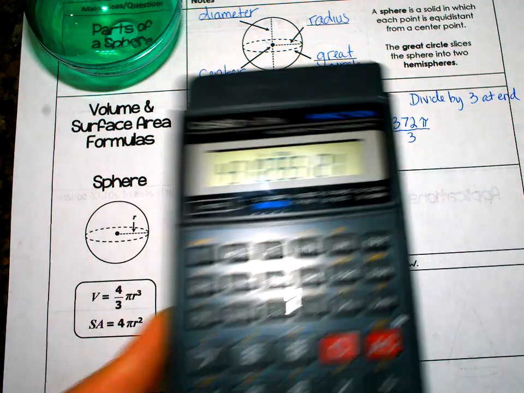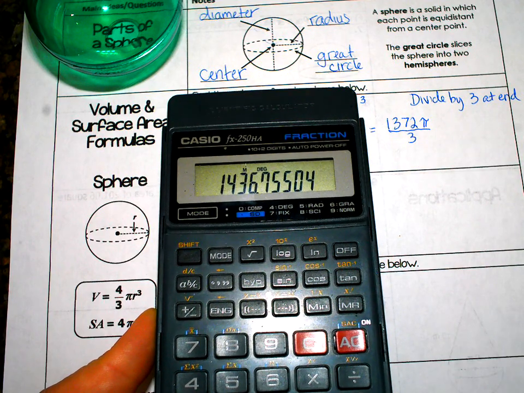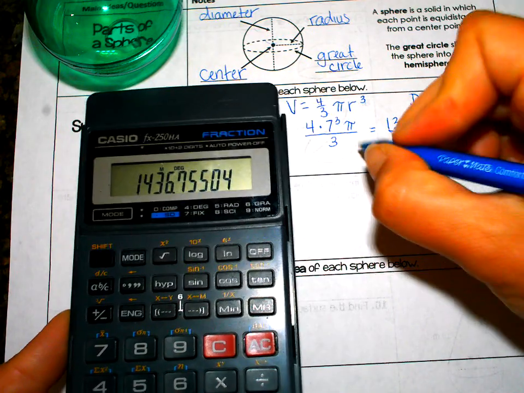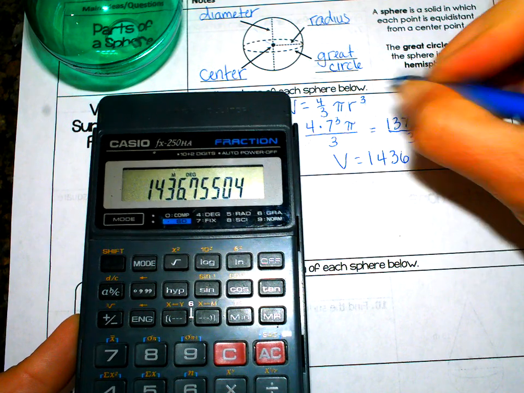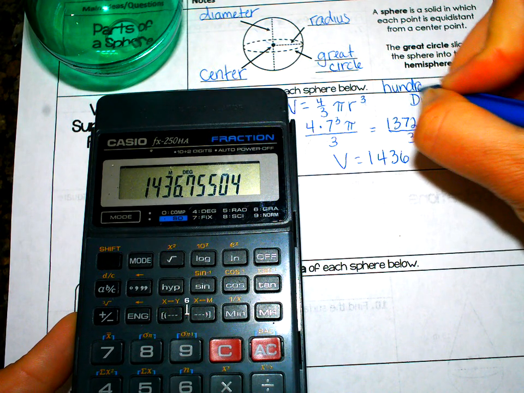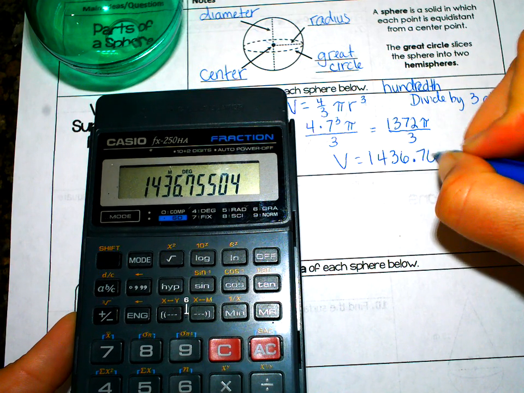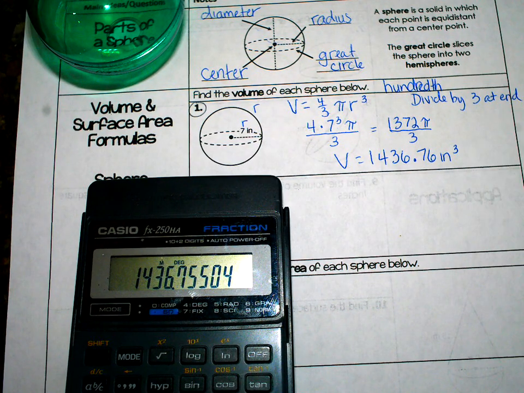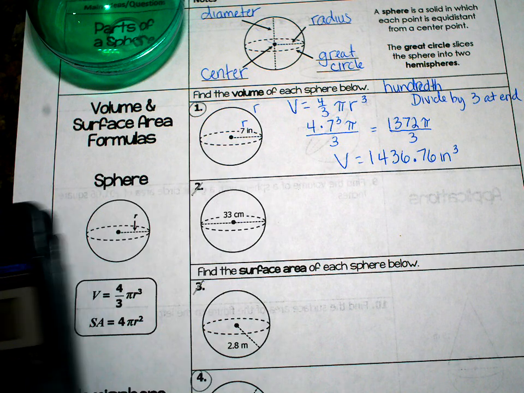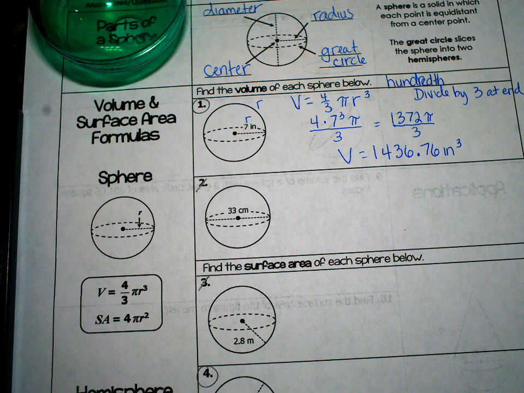Then I still have to divide by 3. Here we go. The volume is 1,436.76 inches cubed, rounded to the nearest hundredth. Okay? So these formulas you need to have memorized.